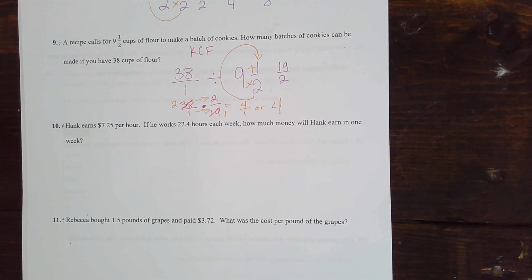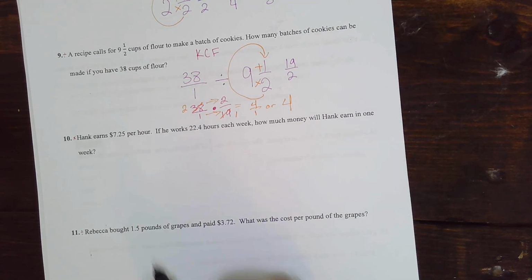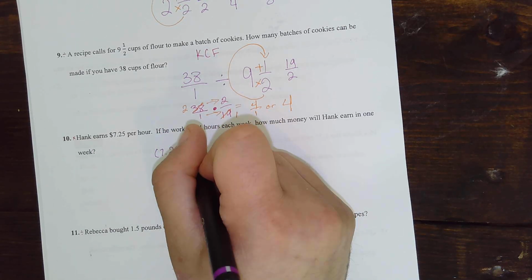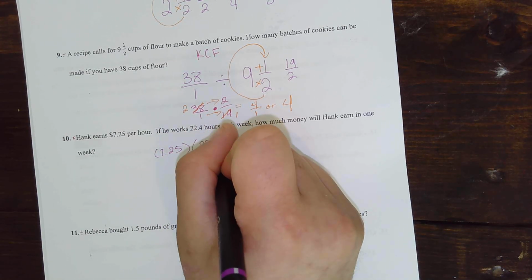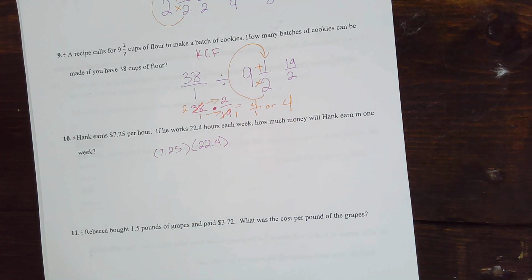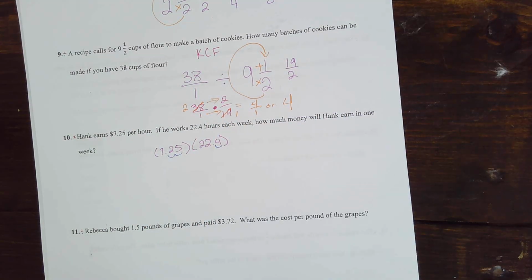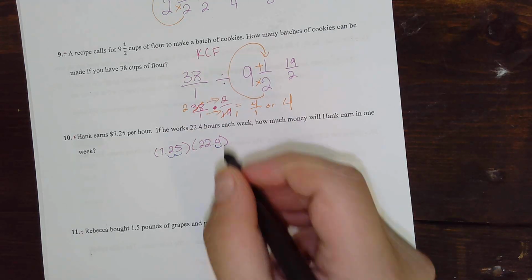Here we have Hank. So Hank earns $7.25 an hour. If he works 4 hours each week, how much money will Hank earn in 1 week? Okay, cool. So again, I'm going to set it up like this so that I can see visually how many digits are on the right side of my decimal. Here I see that I have 1, 2, 3. Then it's just a matter of setting it up and solving.